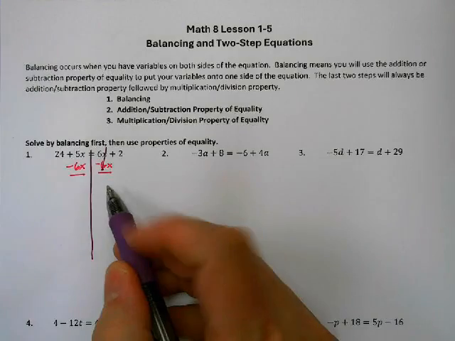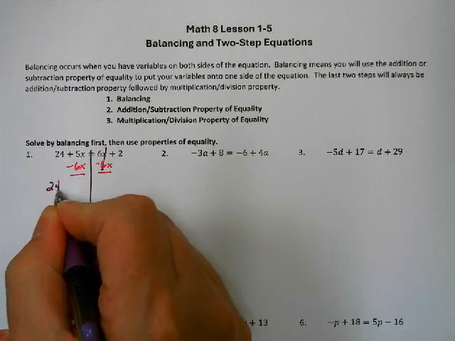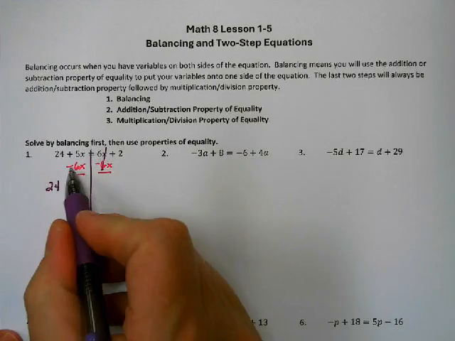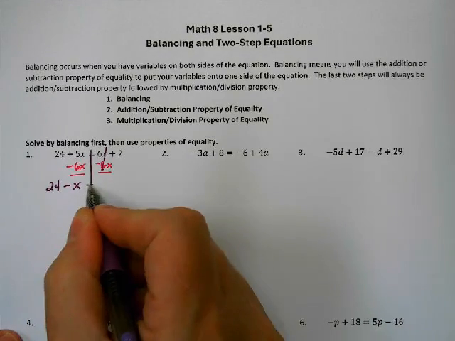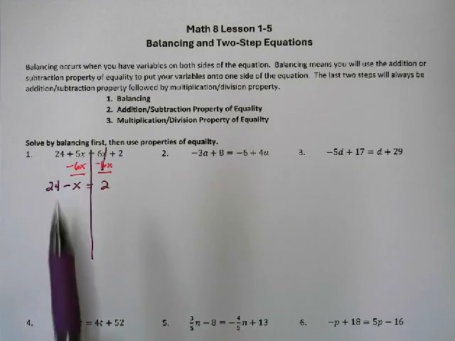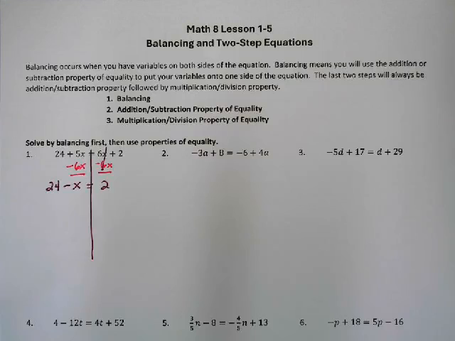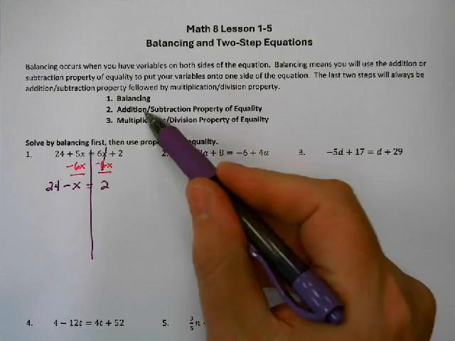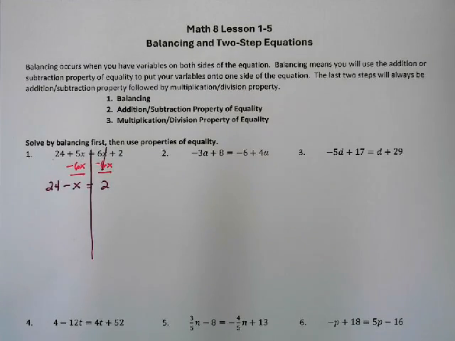They have canceled out. What are we left with over here on the left? We've got 24. 5 minus 6, we subtract the numbers, we keep the negative sign because 6 is bigger. So we get 24 minus x equals 2. So we balanced it because now we only have one variable on this side of the equation. The variables are now together over here. And I used the subtraction property of equality. Sometimes you'll use the addition property of equality. And now we're down to our two steps. Add or subtract a number to both sides, and then followed up by multiplying or dividing a number to both sides. So we can do addition and subtraction.